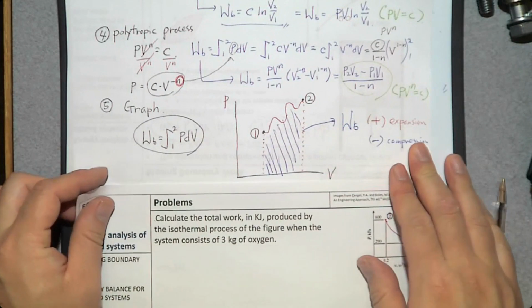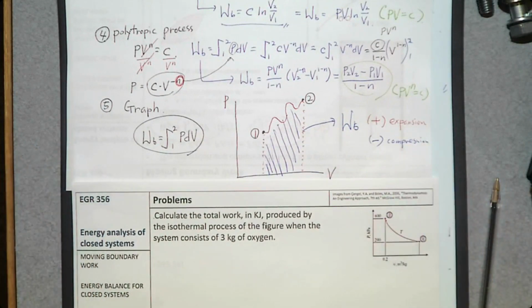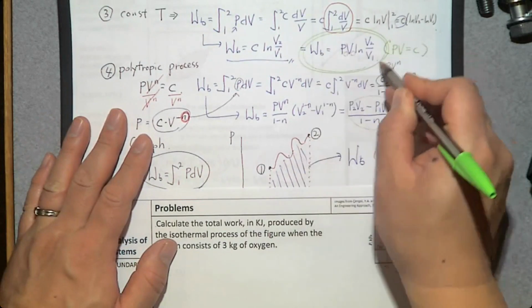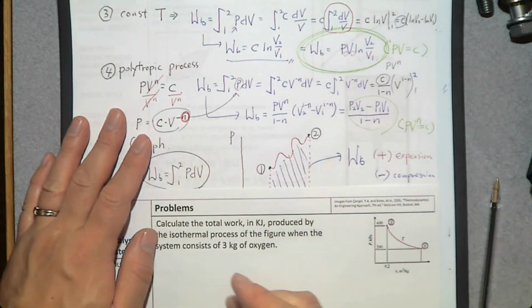Calculate the total work in kilojoules produced by the isothermal process of the figure when the system consists of 3 kilograms of oxygen. So we want to determine the total work produced by this process unless there is an additional external work. This work is going to be moving boundary work. And it is an isothermal process, which means temperature is constant. When temperature is constant, what is the moving boundary work equation? This one. So let me write that equation here.